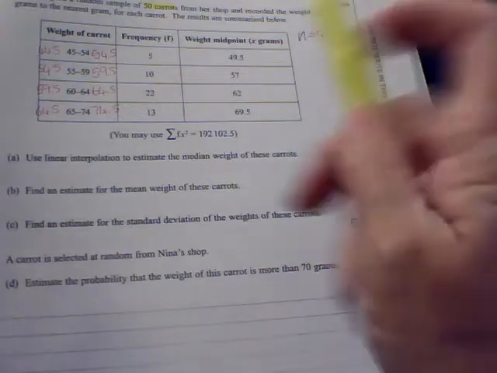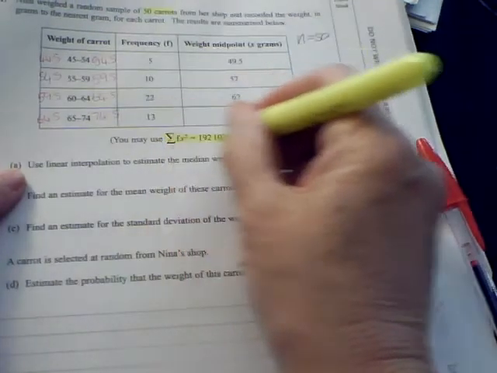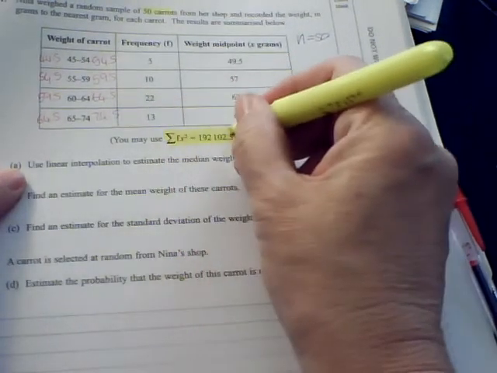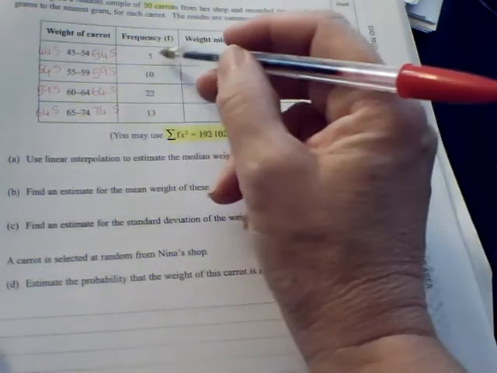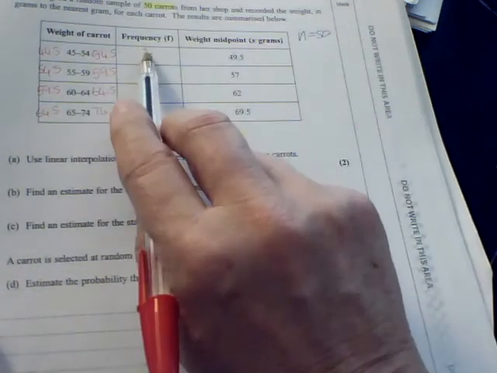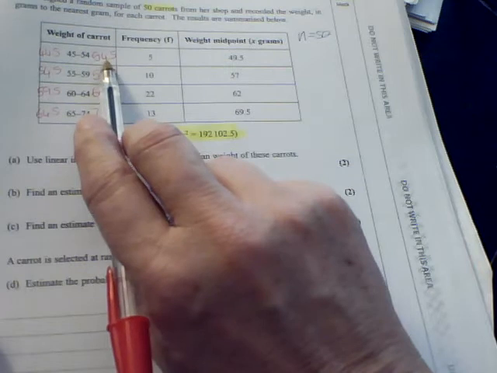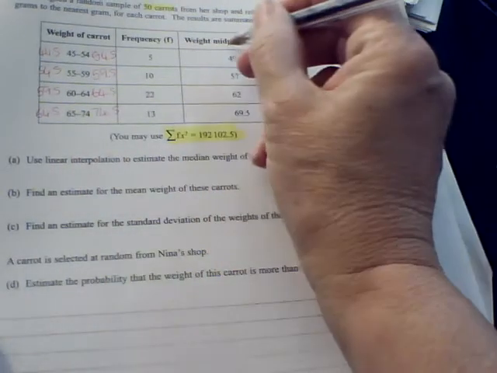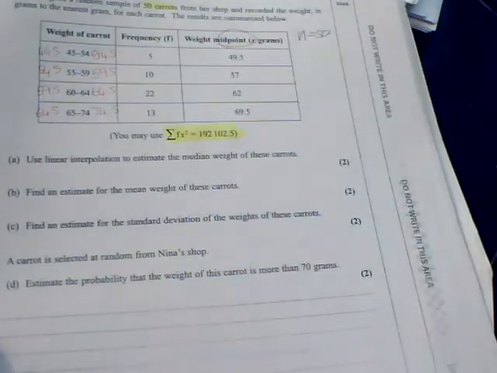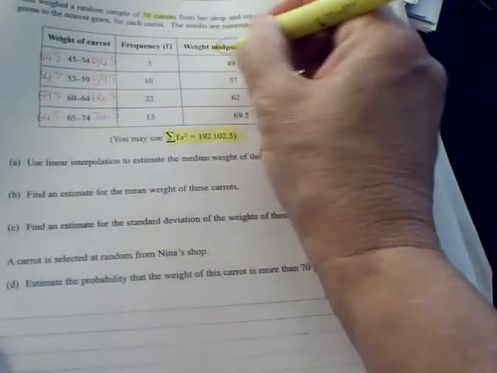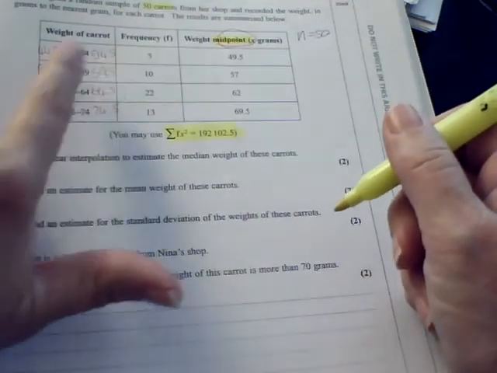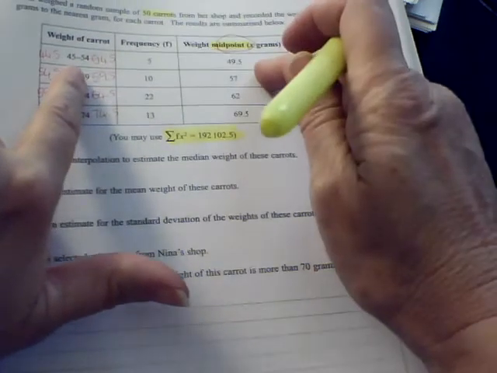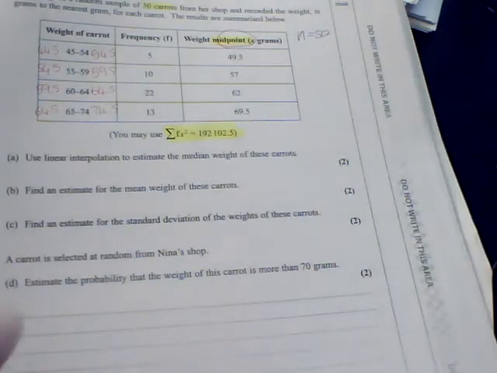And really helpful, we need to remember they've given us some calculations they've worked out, and we're definitely going to need that. So we've got 5 carrots in between this weight here, and they've given us the midpoint as well. Oh wow, how kind they are. Look, between 44.5 and 54.5 the midpoint is 49.5. That's really sweet of them. So at least they did something for us.